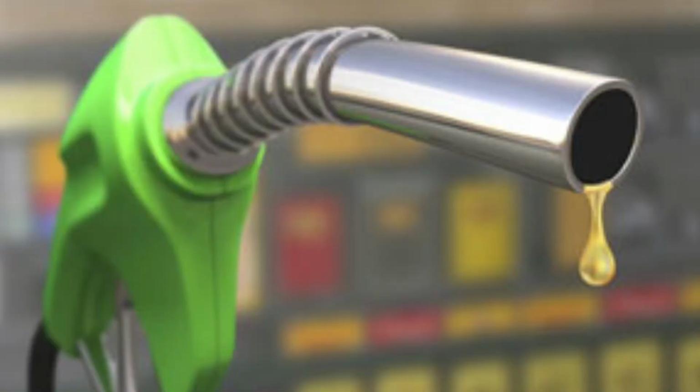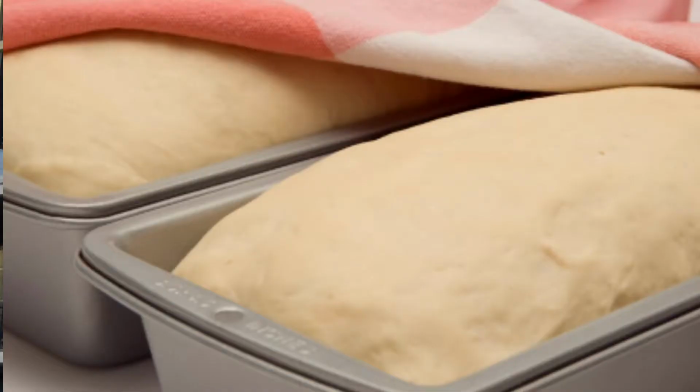Alcohol fermentation has many uses, including alcoholic beverage and ethanol fuel production, and also bread, tapai rice.